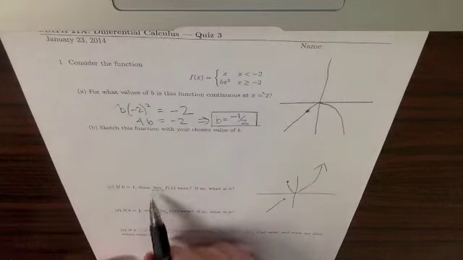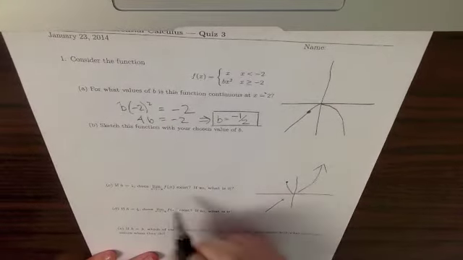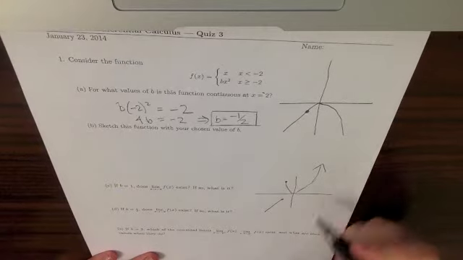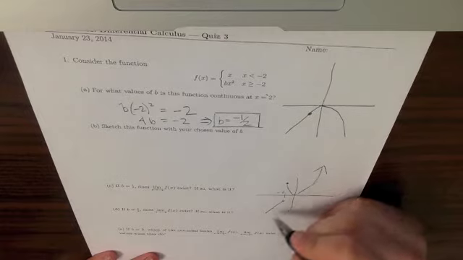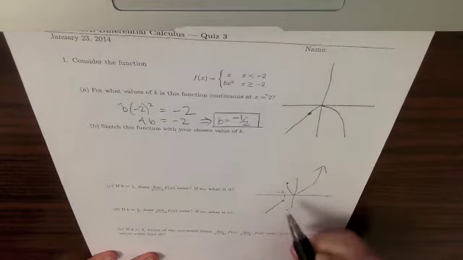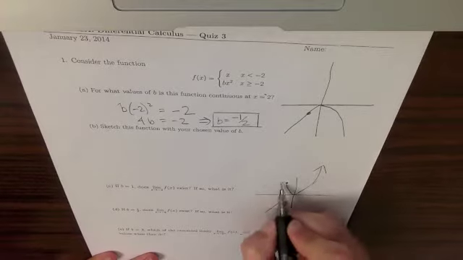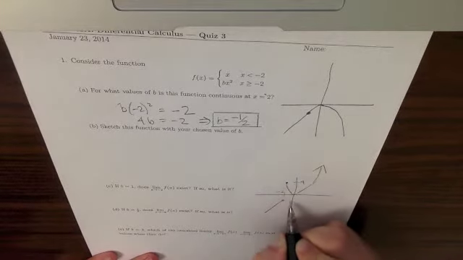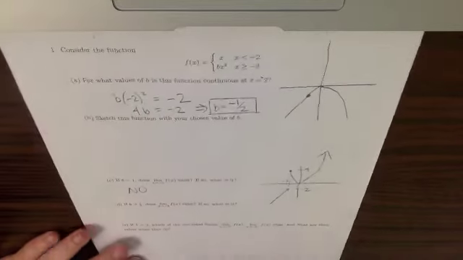And now they say, does the limit as x approaches negative 2 of that function exist? It clearly doesn't. Here is negative 2, and notice that from the left-hand side we're going to negative 2, and from the right-hand side we're going to 4. Okay, so the correct answer is no.